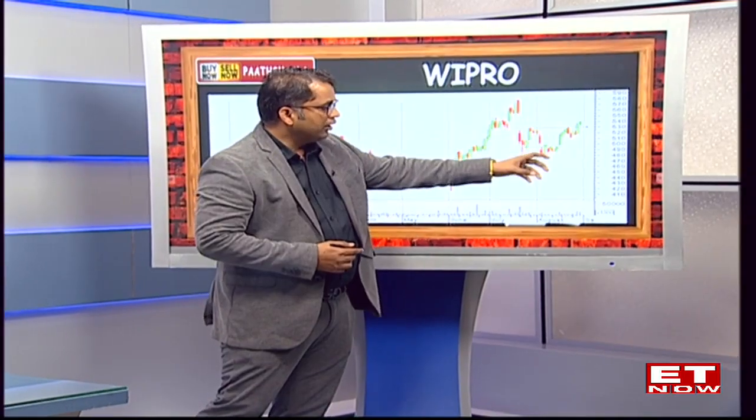Very recently we've seen Wipro getting into a breakout or formation of the inverted head and shoulder pattern, albeit a very contracted head and shoulder pattern, but the breakout for the stock is closer to the 530 mark, where the stock is trading currently.